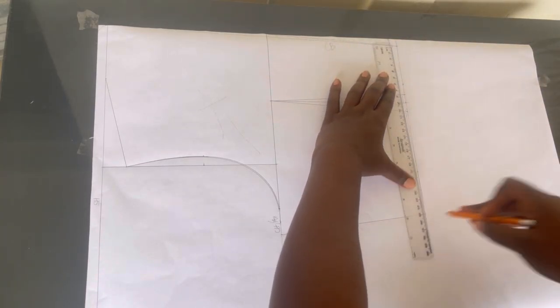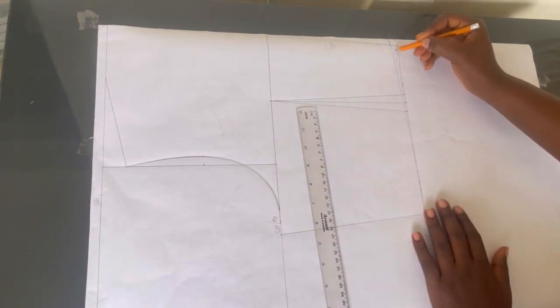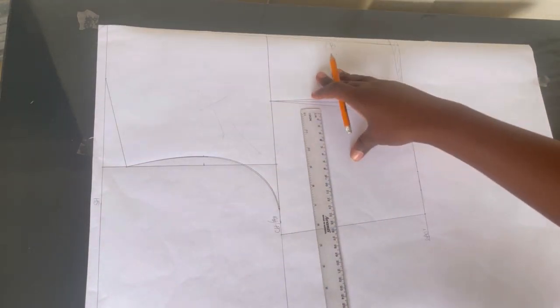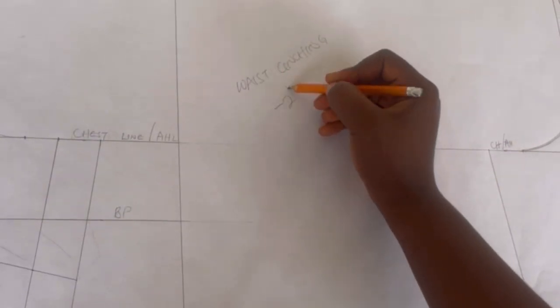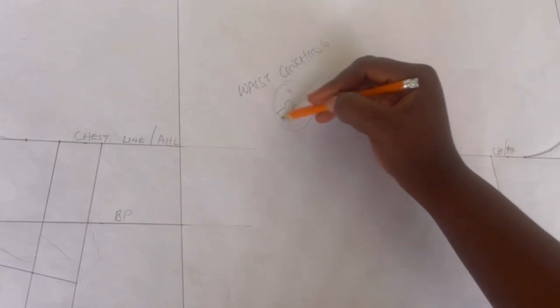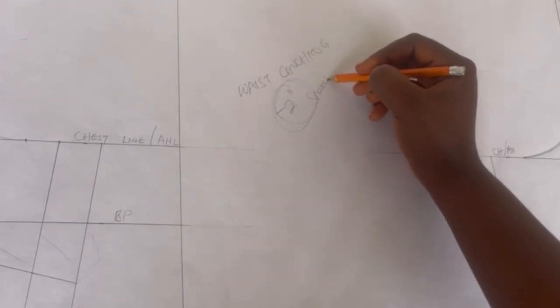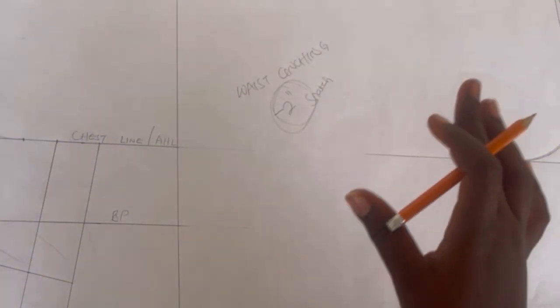So just going this way to blend with the rest of the waistline, and all these excesses are going to be cut off completely. Now move on to cinch the waistline for the front and the back pattern. So here you're going to determine how snatched you want your waist to be, or how much you want to cinch your waist by. And I'm going to snatch my waist by 2 inches.